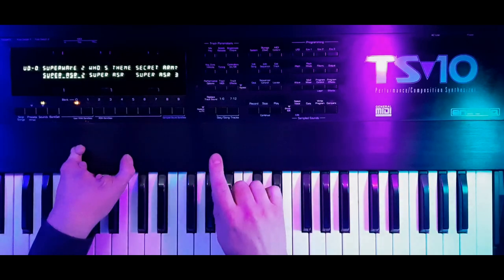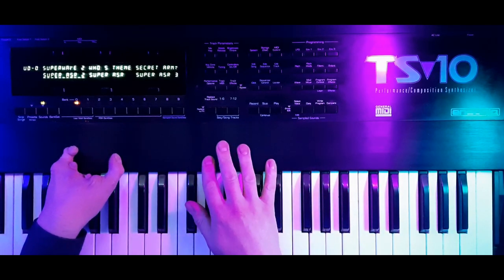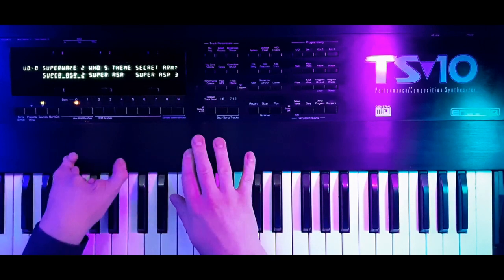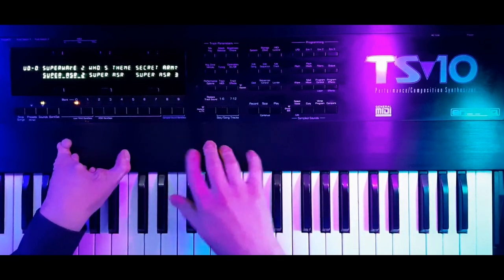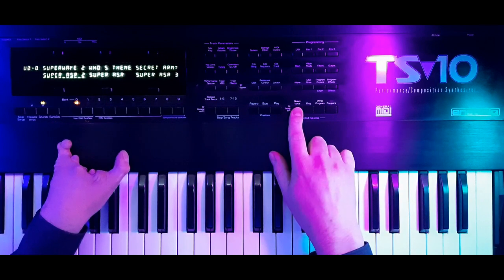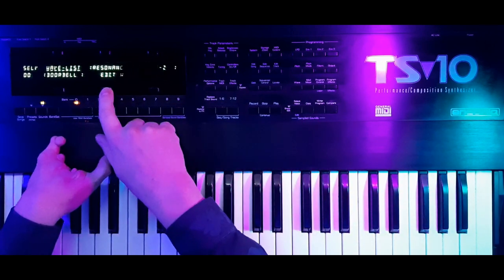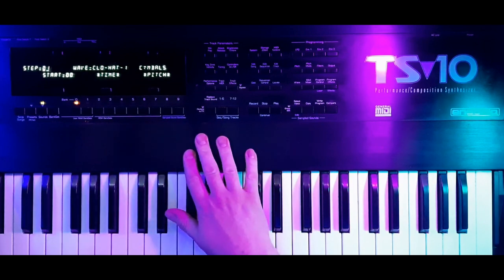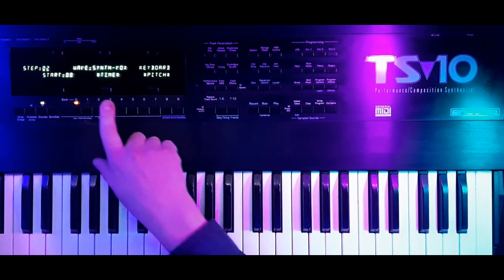Okay, that works well. Now let's fill in the hyperwave with some different waveforms. I've already set things up, so let's have a look at that. Press select voice and edit wave list, and let's check out step 2.